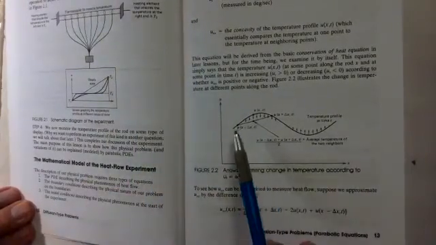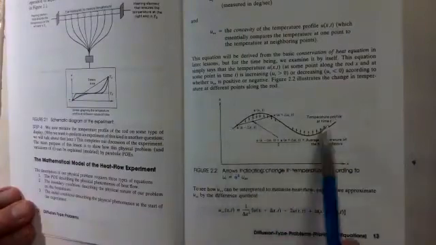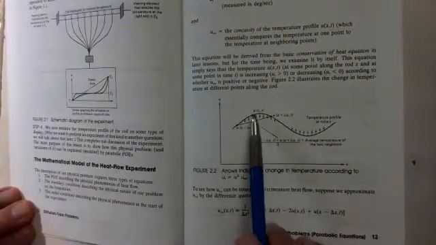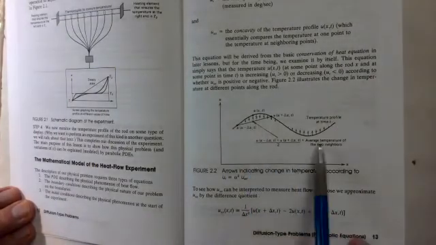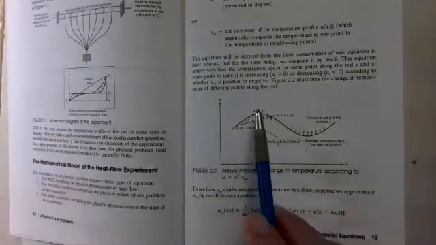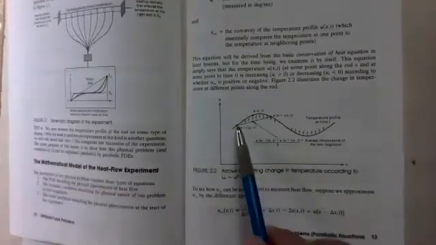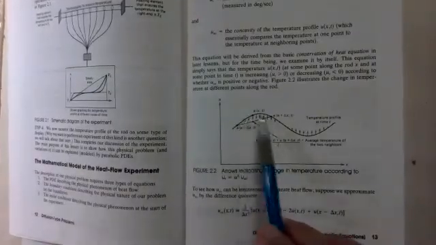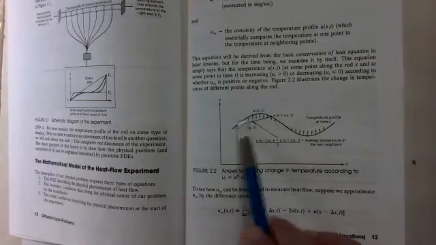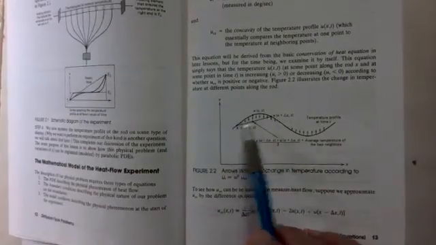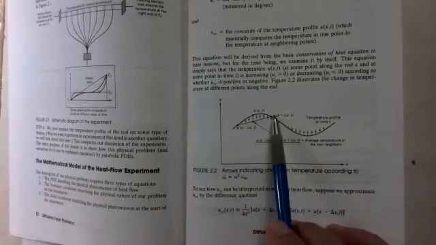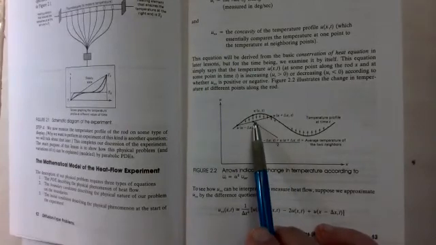Suppose at some time this is a graph of the temperature, and here's a certain point x at time t. Here this curve is convex down. The second derivative is negative. If you look at the average of the temperatures at the endpoints of this interval, it's below the curve.